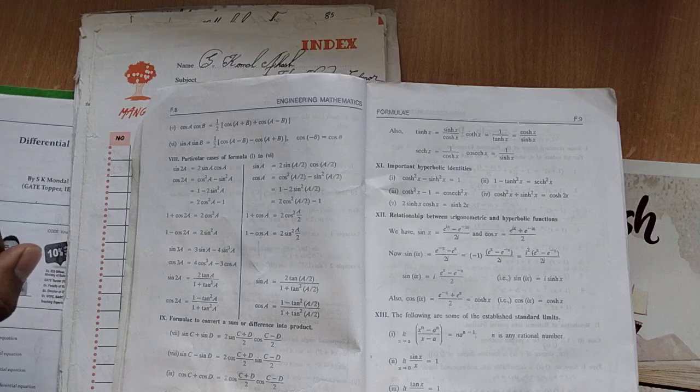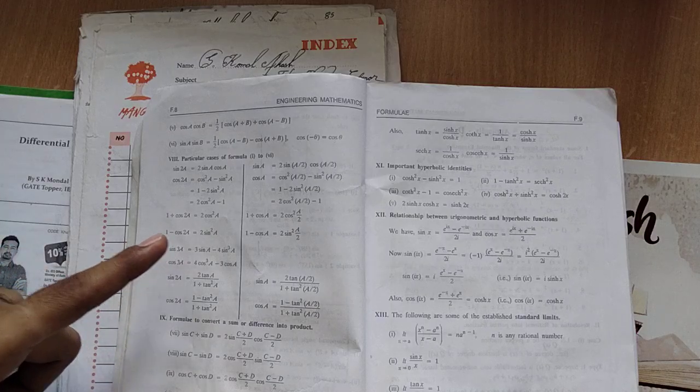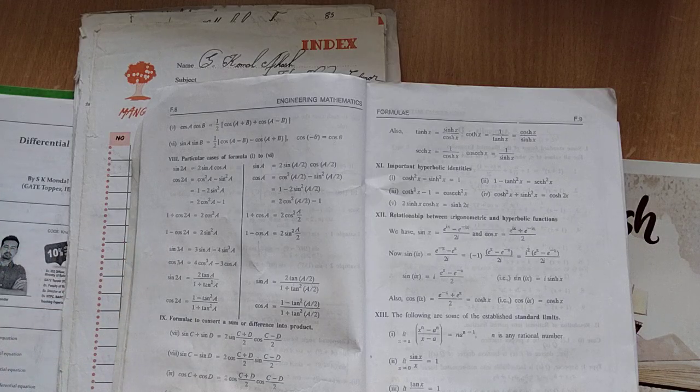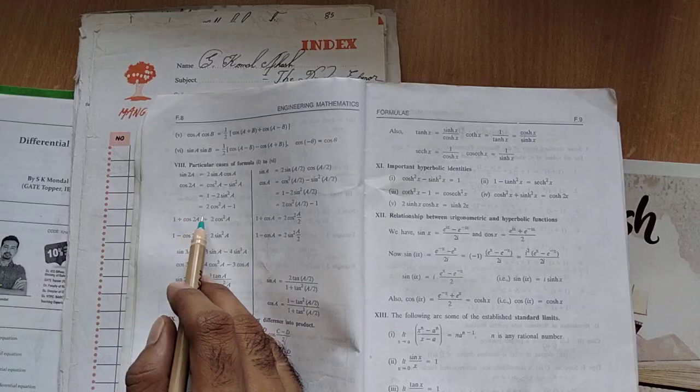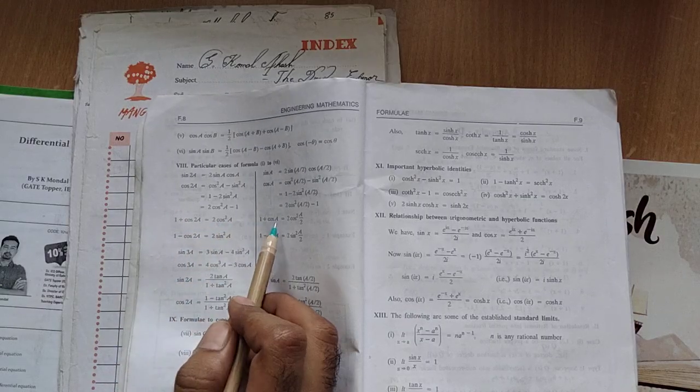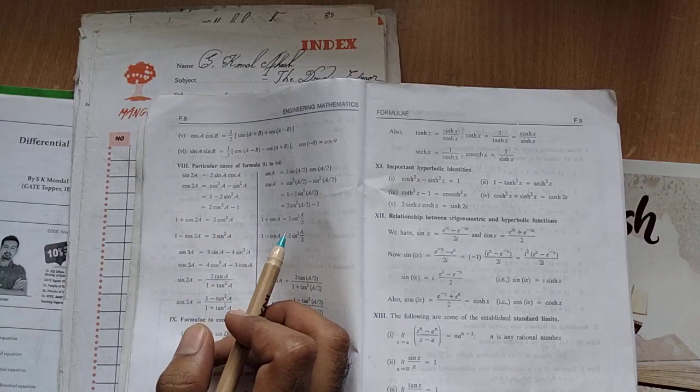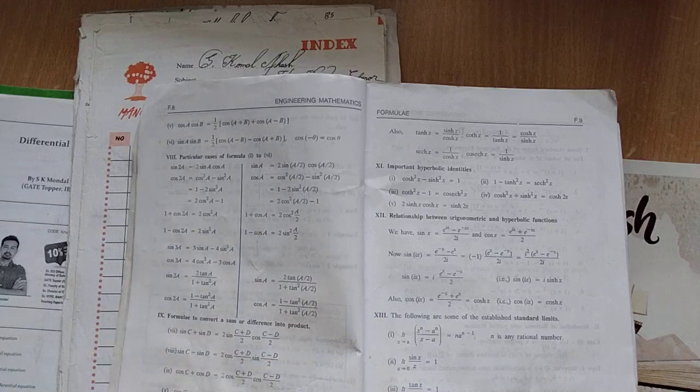So 1 plus cos 2A is what? 1 plus cos 2A is 2 cos square of A. I think you can understand. So this thing is important, and 1 plus cos A is 2 cos square A divided by 2. I think you are getting the point.